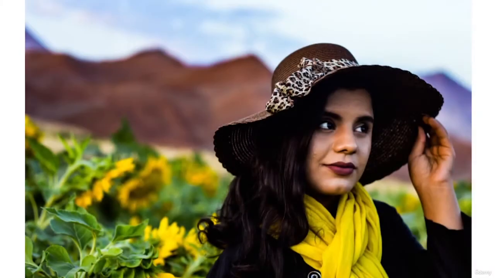So look at this image. What is the first thing you notice? It's kind of looking uneasy, rough, and it just doesn't make you feel good. It makes you feel like this image has a lot of issues and it's not looking normal.